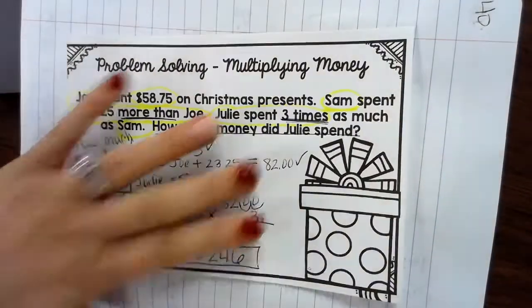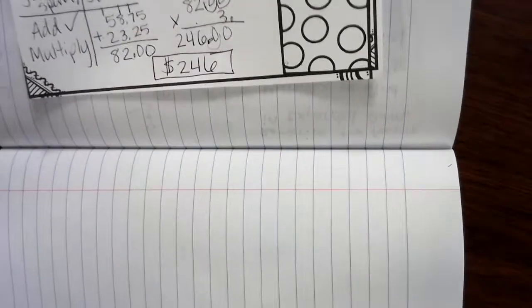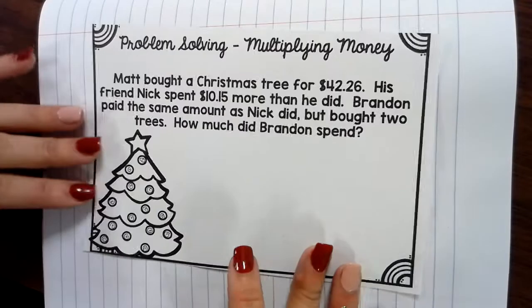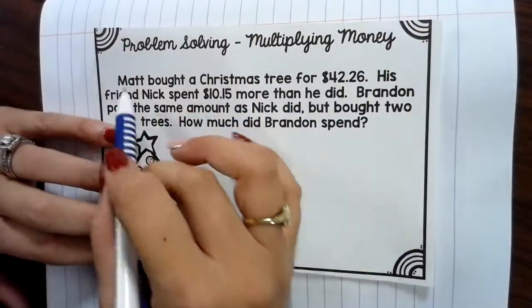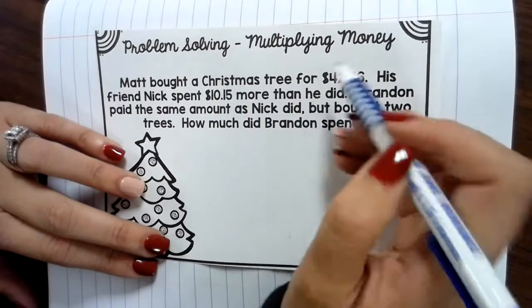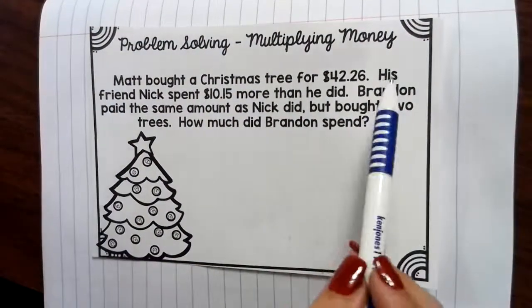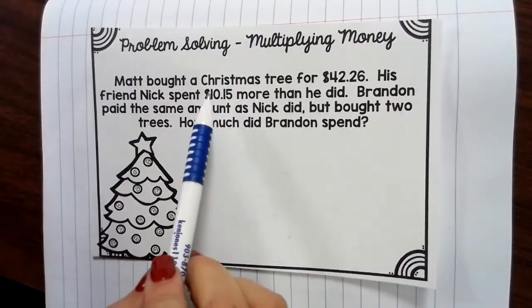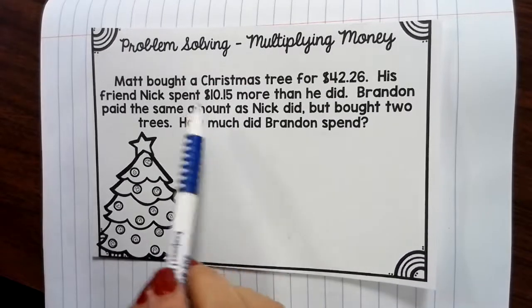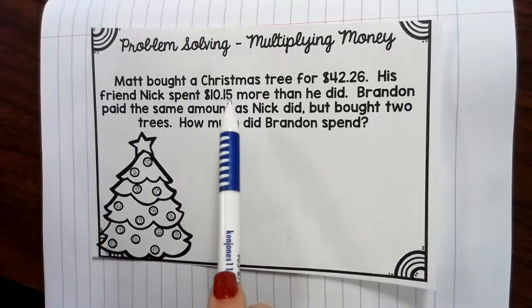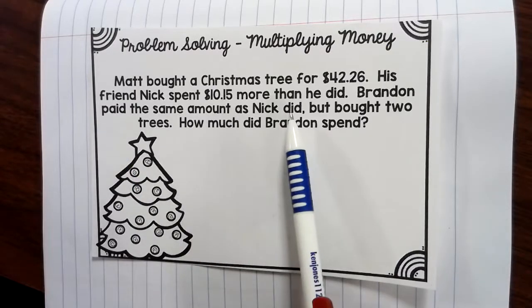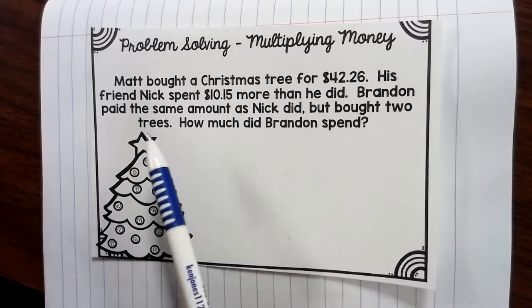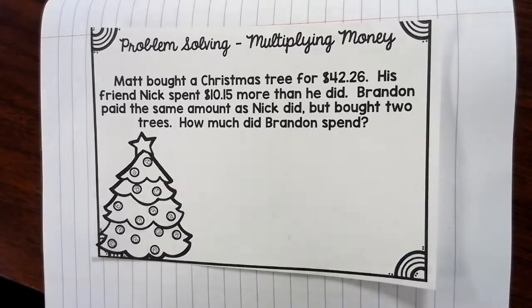You're going to glue that into that page and then move to the next page for me. And that's this question right here, problem solving, multiplying money. All right, Matt bought a Christmas tree for $42.26. His friend Nick spent $10.15 more than he did. Brandon paid the same amount as Nick did, but bought 2 trees. How much did Brandon spend?